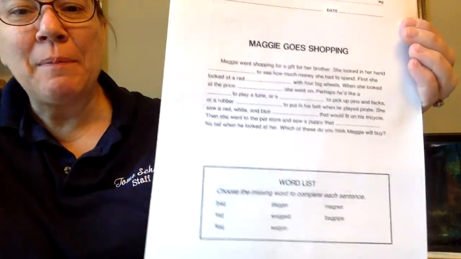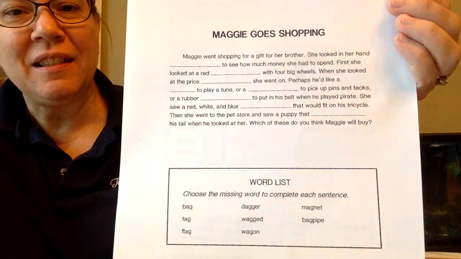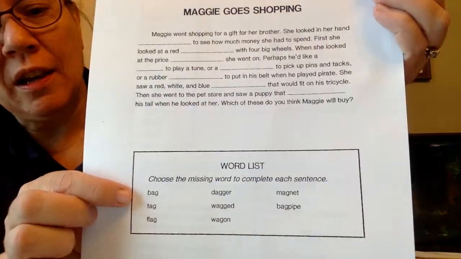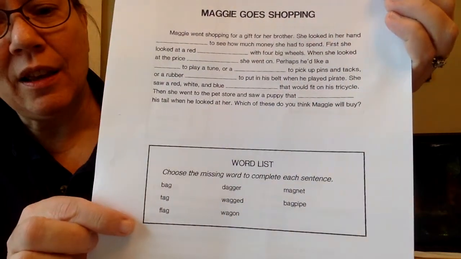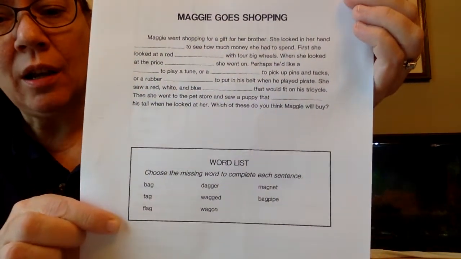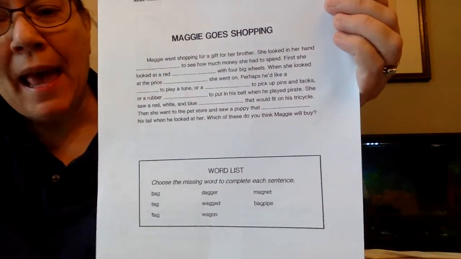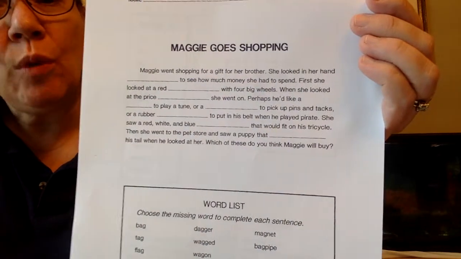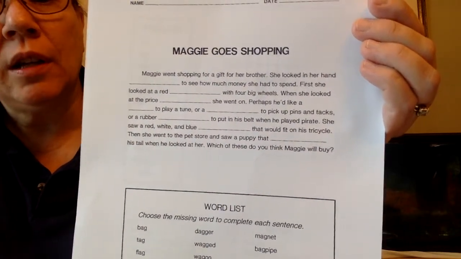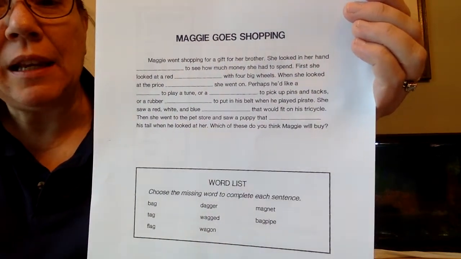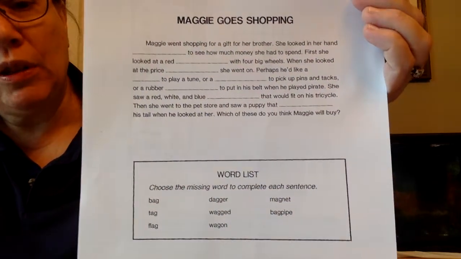Now we're looking at Maggie Goes Shopping. And I hope you're all smiling, thinking of your friend Maggie in Ms. Lichtenstein's class. All right. The words in our word list are bag, tag, flag, dagger, wagged, wagon, magnet, bagpipe. So let's look at the first sentence. It said, Maggie went shopping for a gift for her brother. She looked in her hand blank to see how much money she had to spend. What word would go in that blank?